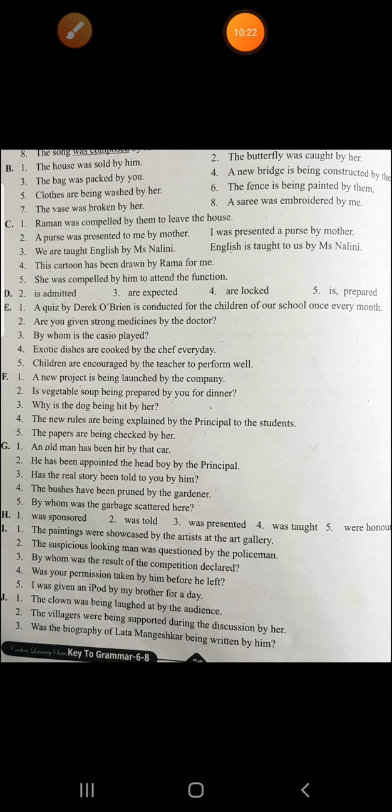Alright, now you can see this exercise B. Pause it for some time and write the correct answer. Don't make any mistake. These will come in your exam. Alright, students? Okay, let's move further.